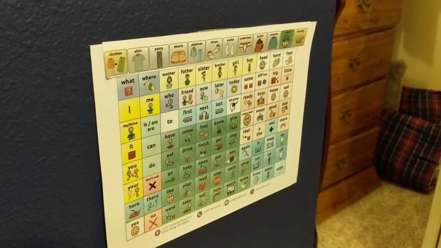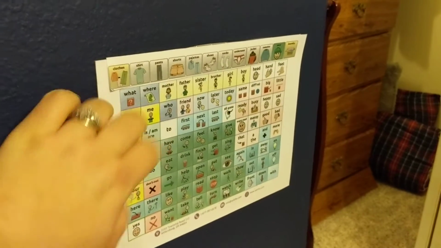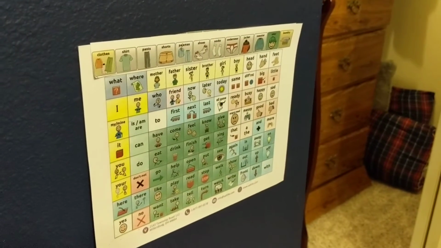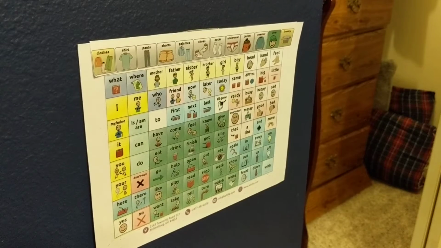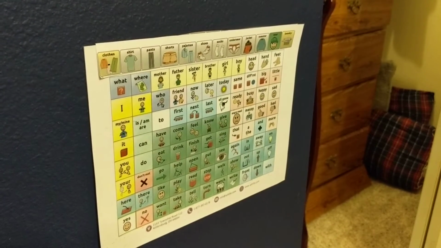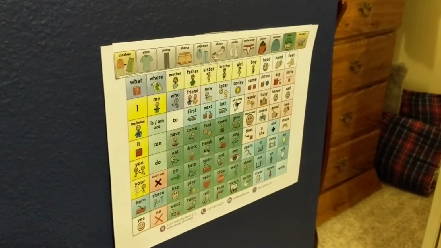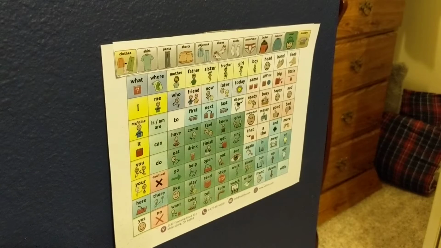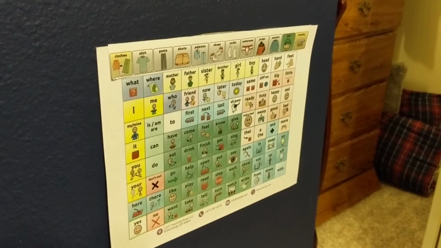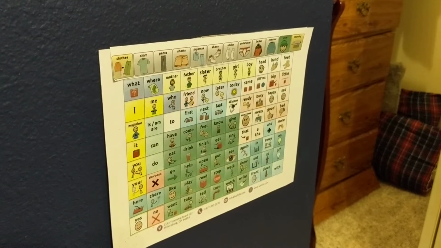So those are just some ideas of how you can use a manual communication board with some of that lovely fringe and vocabulary, and talk about either bedtime routines, give them a first-then kind of thing, and then talk about what to wear during their day. So there you go.